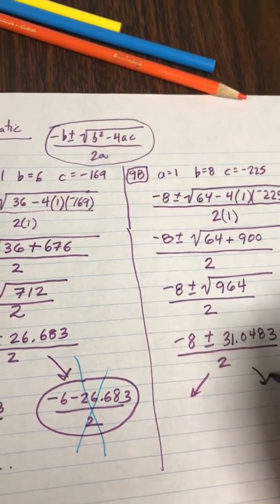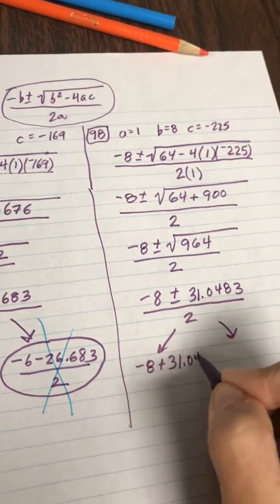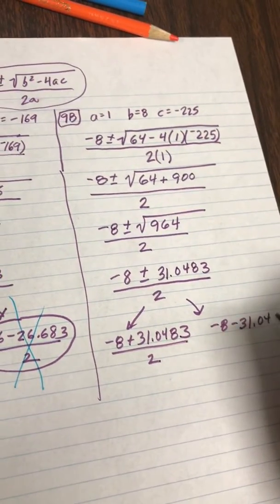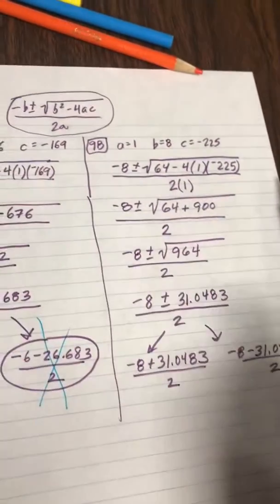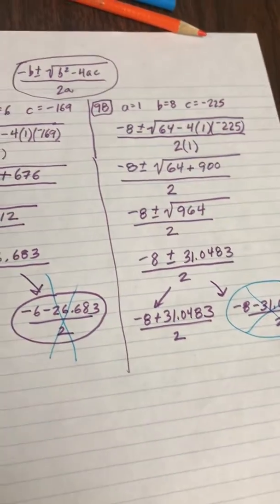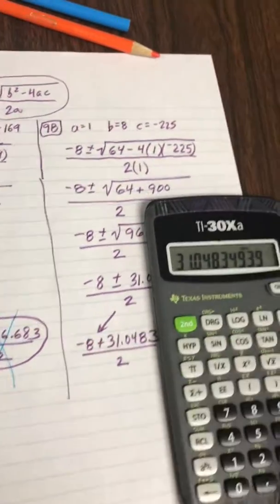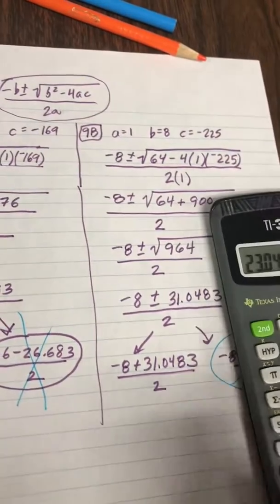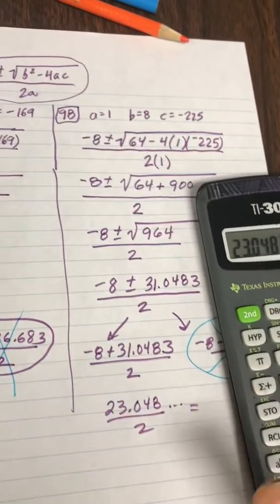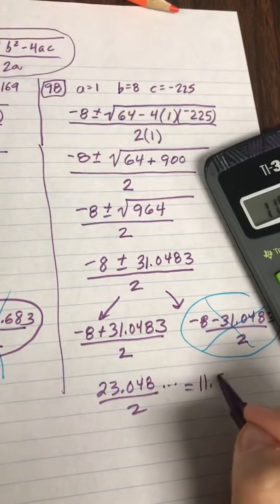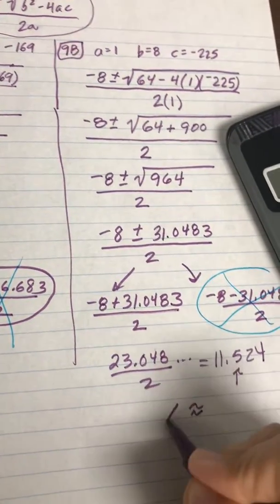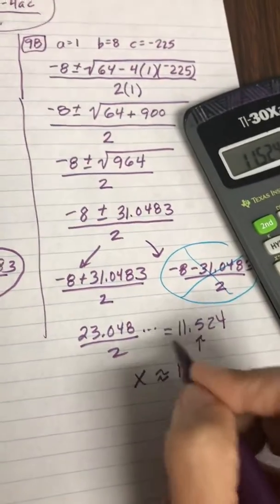So I've got to go on 2 paths. I have -8 plus a 31.0483 all over the number 2, and then I'm going to have -8 minus a 31.0483 all over 2. And we know from experience that we're looking for the positive one because we're solving for a missing length. Okay, so now with that in my calculator, I need to add it to -8. And I get 23. When I divide that by 2, and we're going to round to the nearest tenth, that number 2 would tell me to keep that the same. So we get x is equal to 11.5.